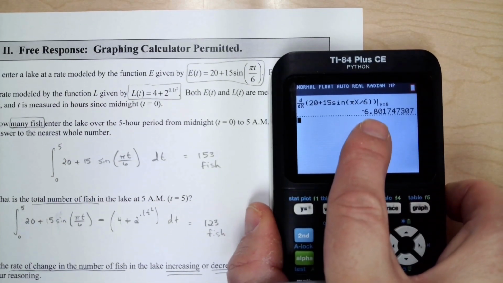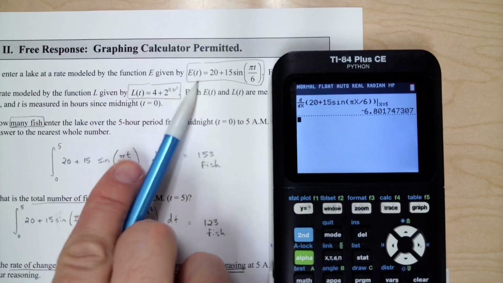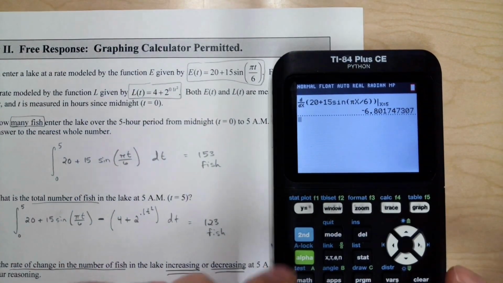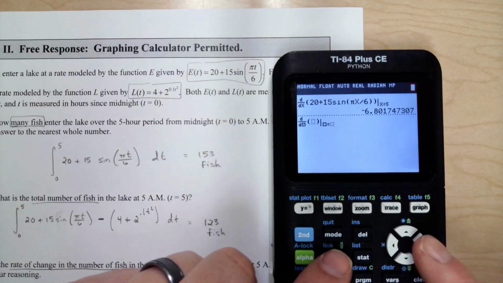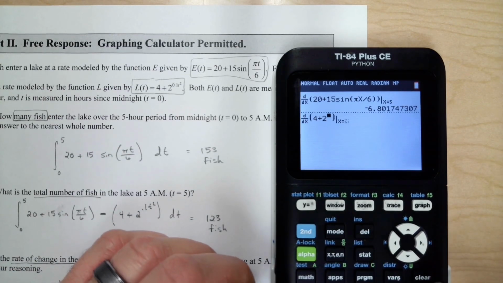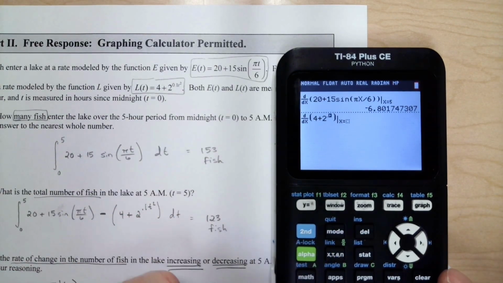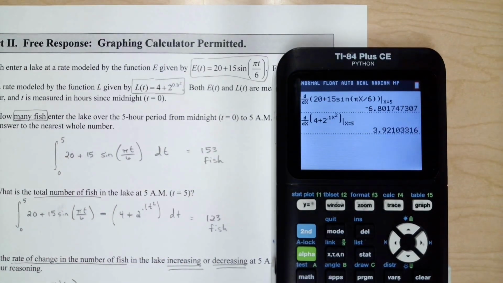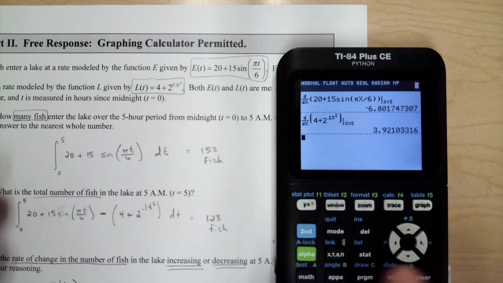So the rate here is negative 6.8. Then I'm going to go math 8, x. We're going to go 4 plus 2 to the 0.1 x squared. We're going to do that at 5. And we got positive 3.9.